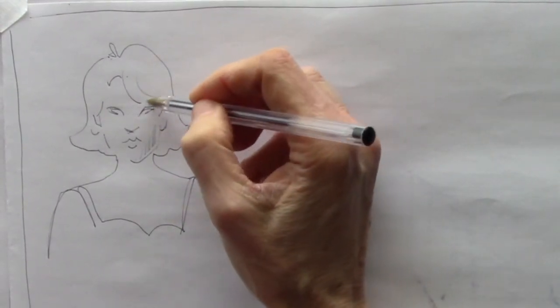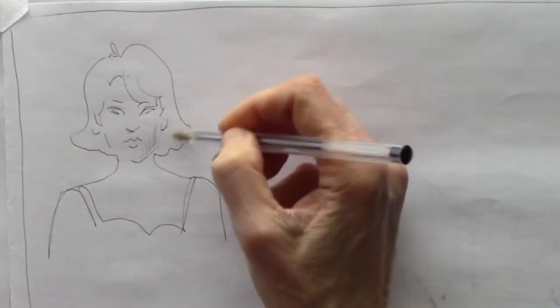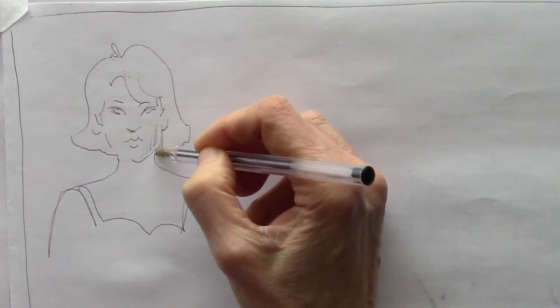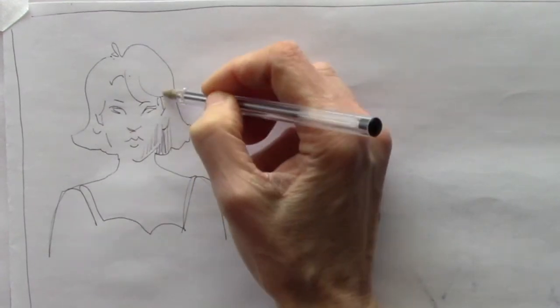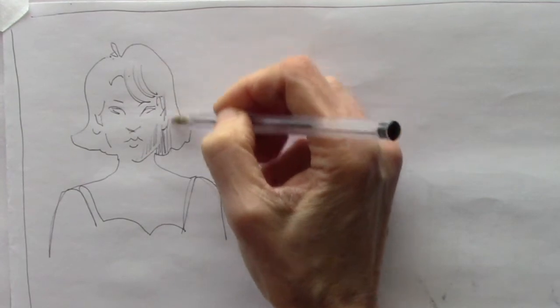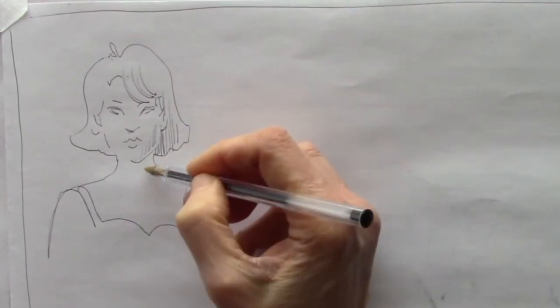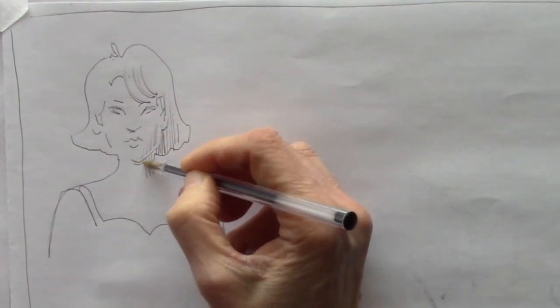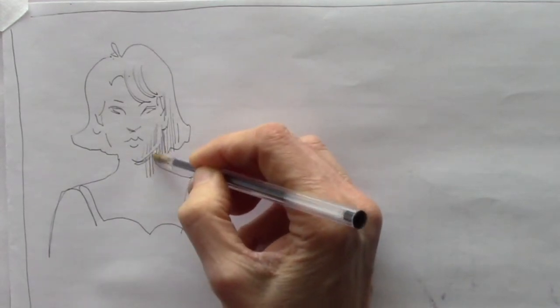Not that you do this really, but to give it a little bit of form, and there'd be a shadow on her hair. So even something organic, you can use these techniques just to make them a little more believable.